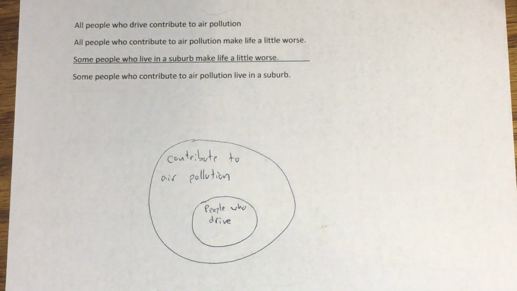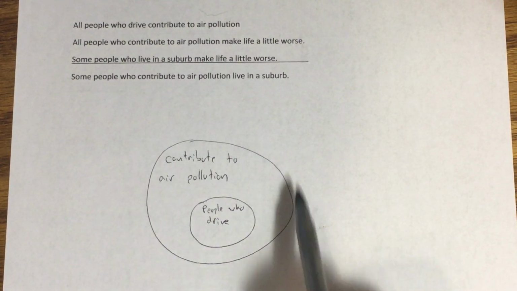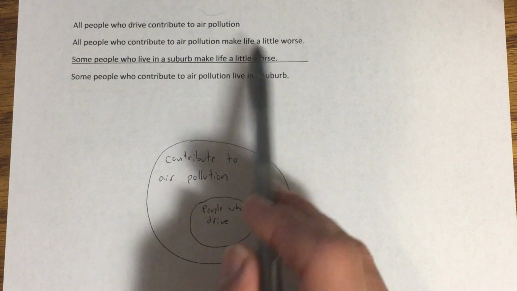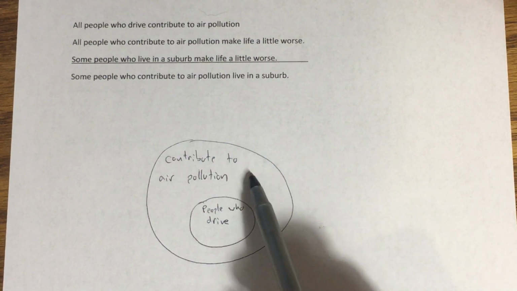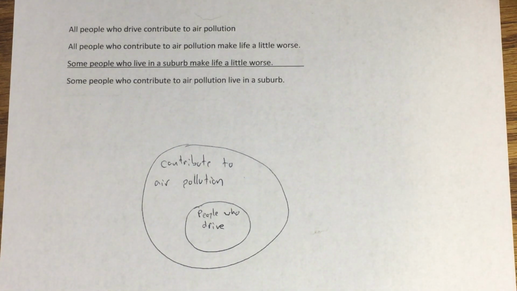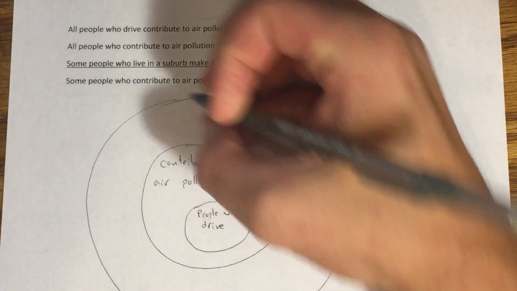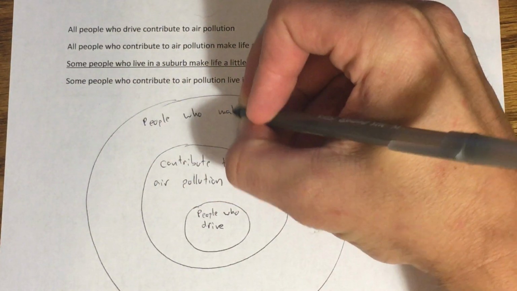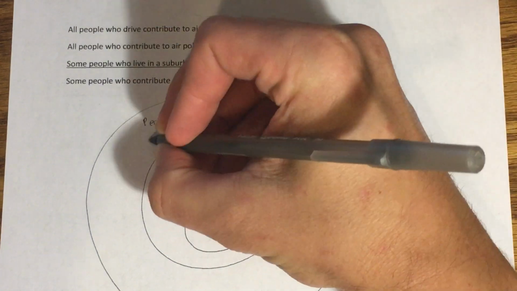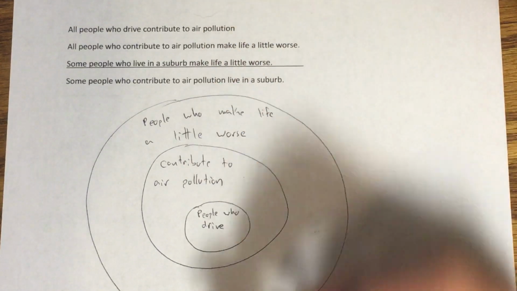Okay? Next step, the next premise is all people who contribute to air pollution, so again, that's this outer circle, make life a little worse. So that would imply that there's a larger circle containing both of these with all people who make life a little worse. Okay, so let's do that. People who make life a little worse.